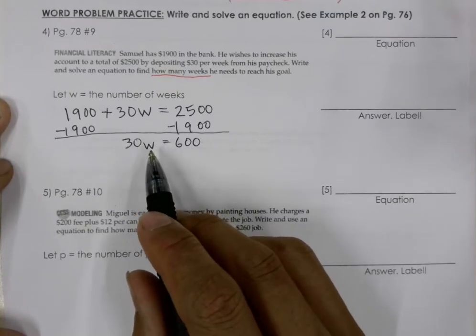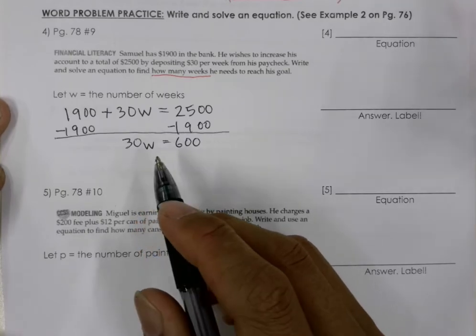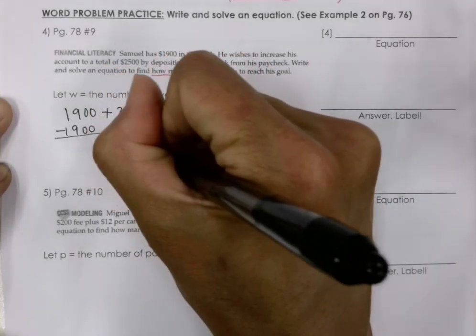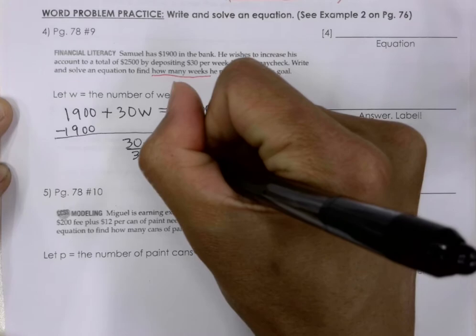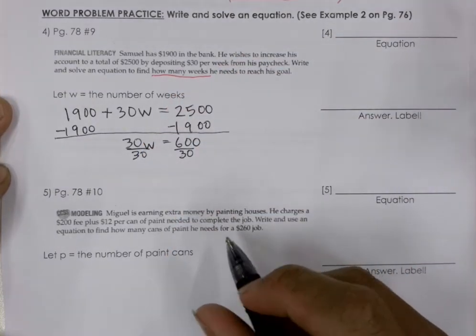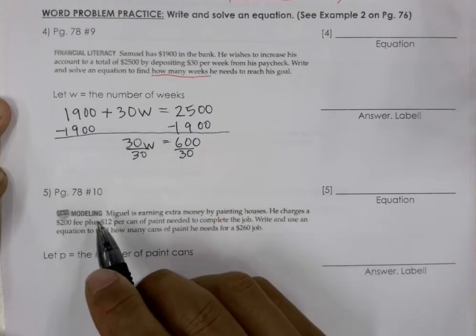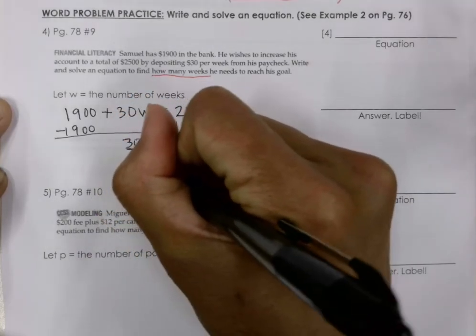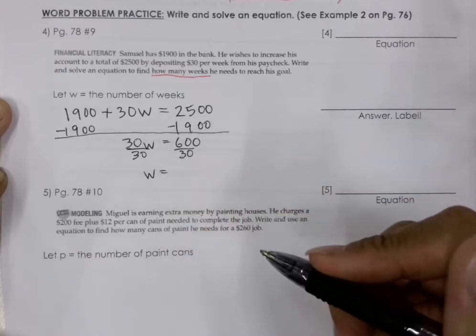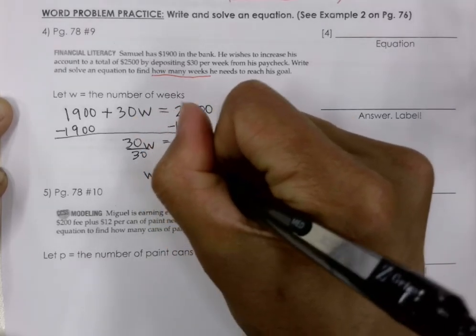From here, we need to get the W all alone, so we will divide by 30 on both sides of the equal sign. 30 divided by 30 is 1. 1 times W is just W. And 30 goes into 600 20 times.